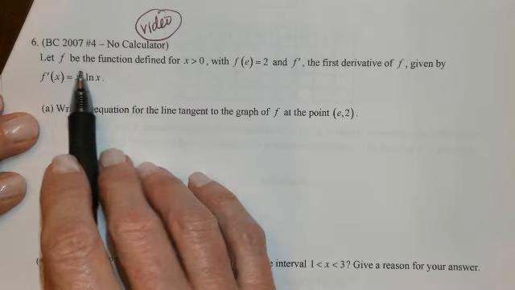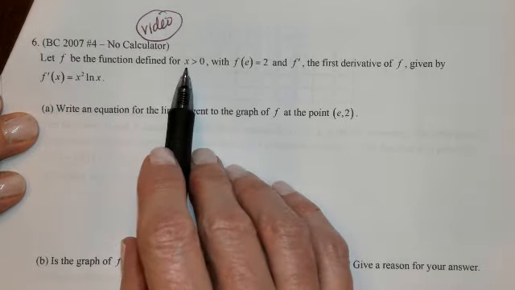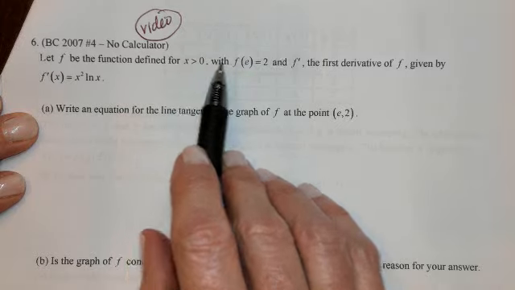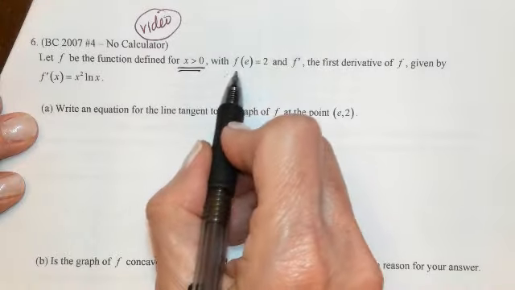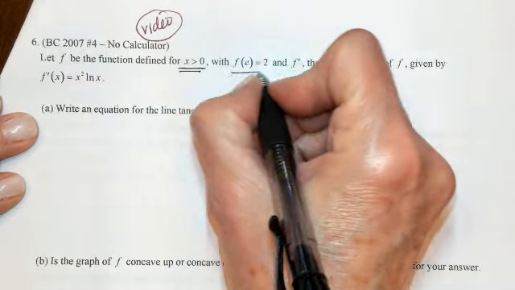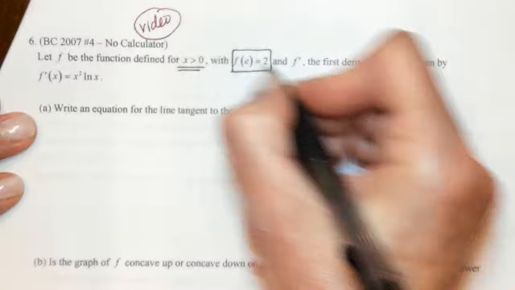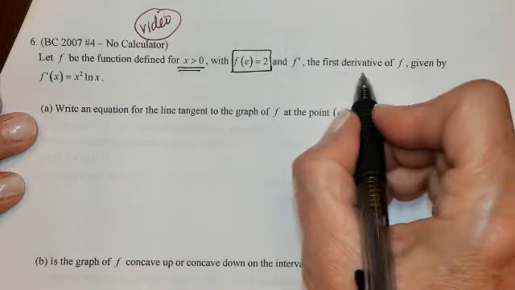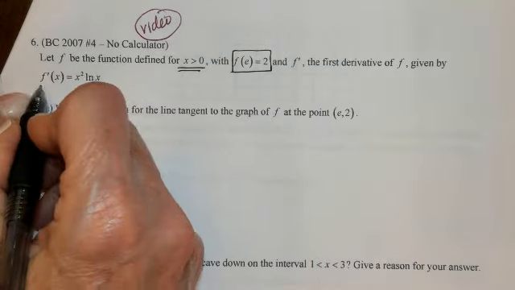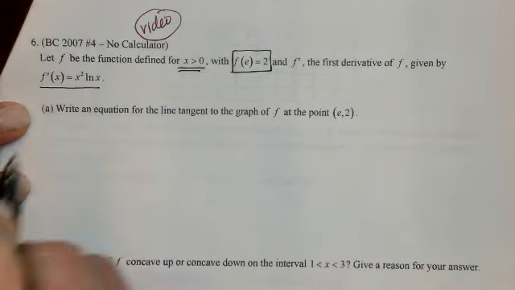It says let f be the function defined for x is greater than 0. We'll have to keep that in mind. That might be important. With f of e is 2. F of e is 2. So there's a little initial condition. And f prime, the first derivative of f, is given by this. So they're giving us f prime.